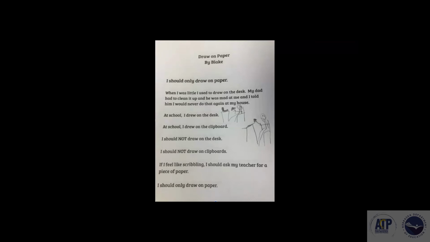It can be something that is written on the spur of the moment with the student if they have the language skills to support this. Blake was a first grader who was getting into trouble in his classroom because he was drawing on the desk. So we sat down together to talk about a way that we could manage this. Blake told me that he knew he wasn't supposed to draw on the desk and that he should only draw on paper. And so we decided that we should write this information down so that he could refer to it. Blake was a reader, and he could read the text here. And this is the story that he dictated to me.